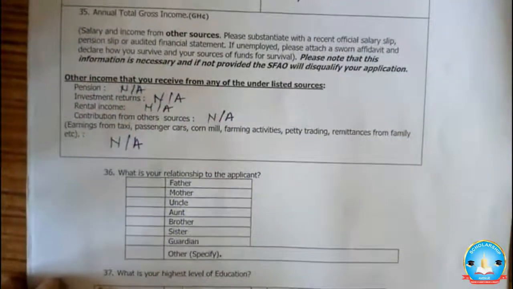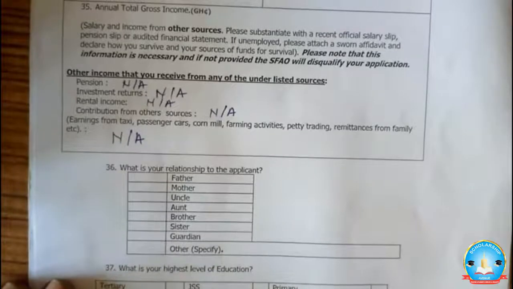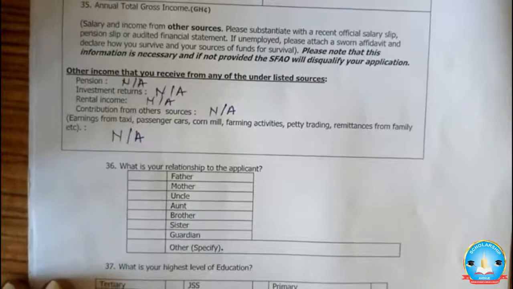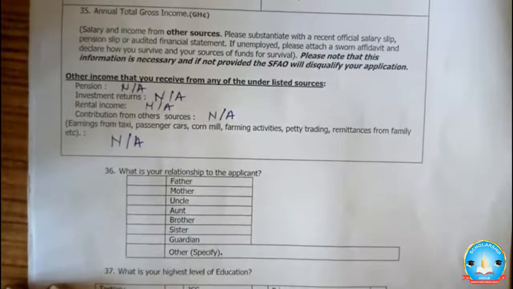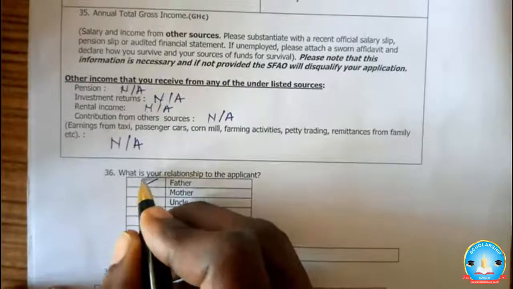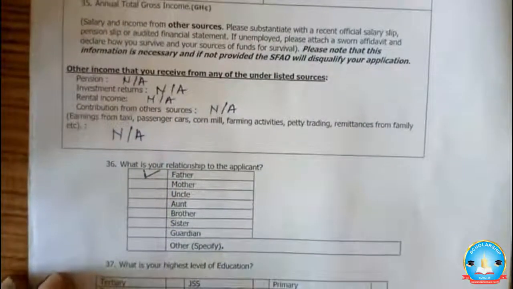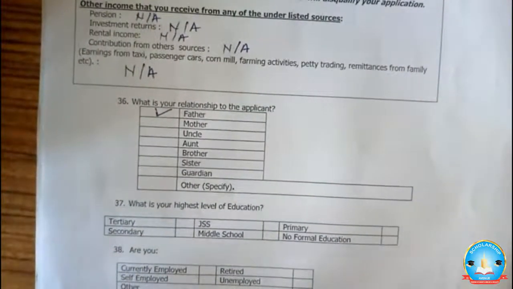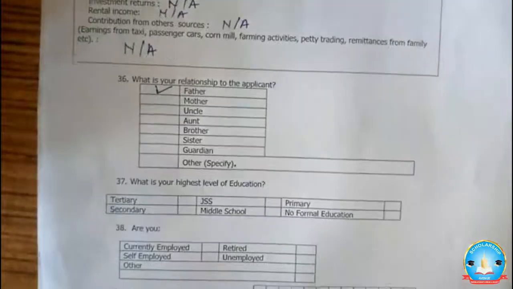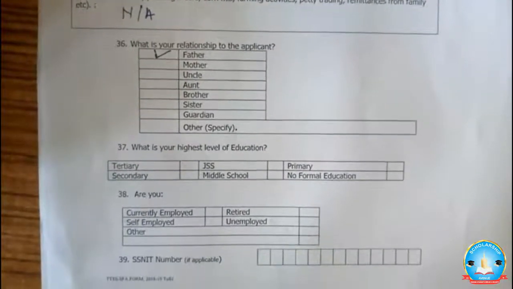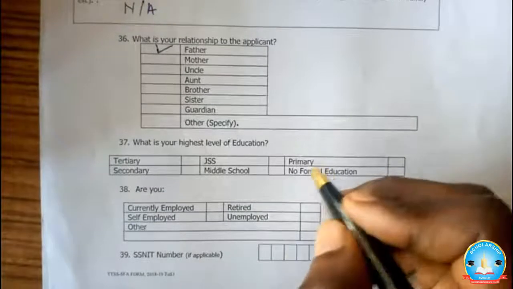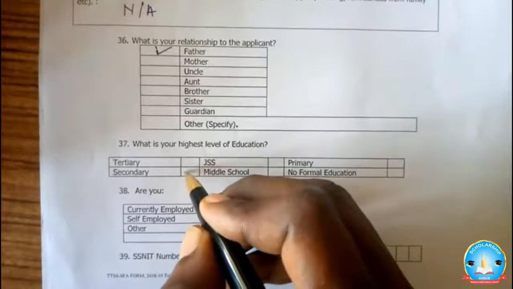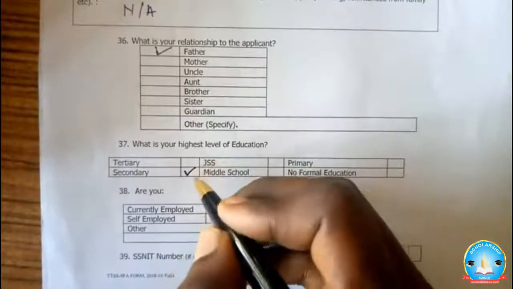Now 36: what is your relationship to the applicant? This question goes to the parents. So what is the parent's relationship to you, the student who is applying for this scholarship? Mine is a father. What is your highest level of education? Please, this is to the father or to the parent. The highest level of education. So my father, for example here, has secondary.